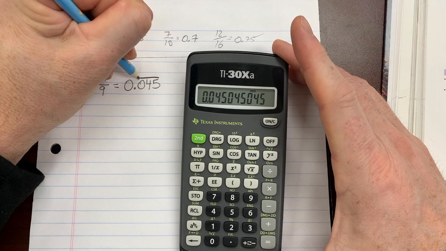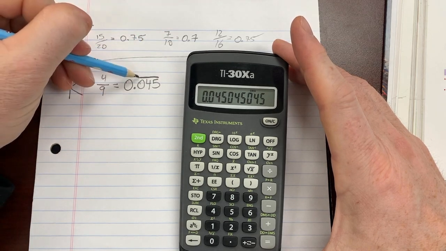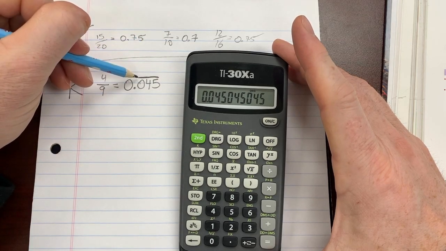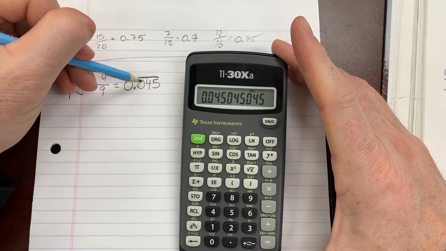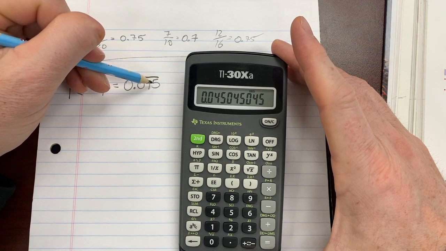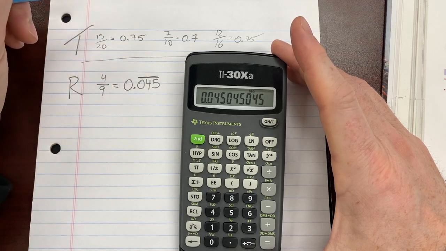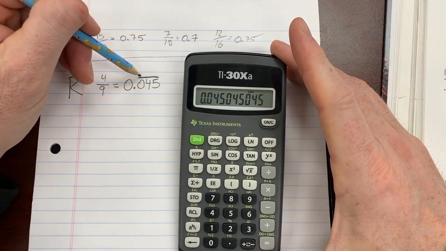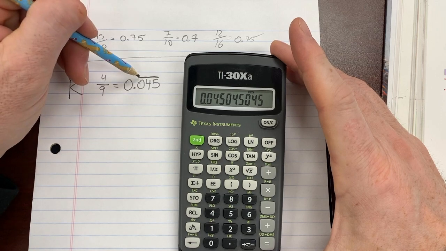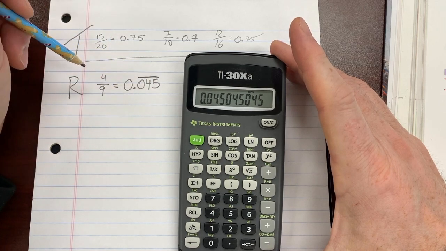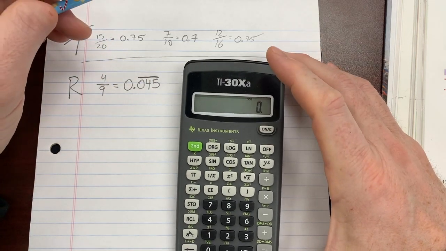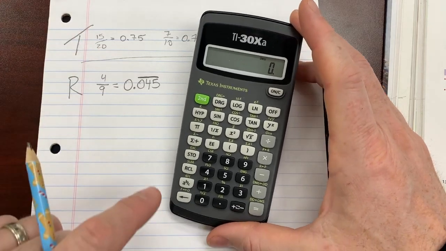I place the bar over top of all of the digits, and only the digits, that are repeating. I write the first time the digits that repeat appear, and then I put the bar over the top of those. When someone looks at this, the bar notation means that these digits are repeating.